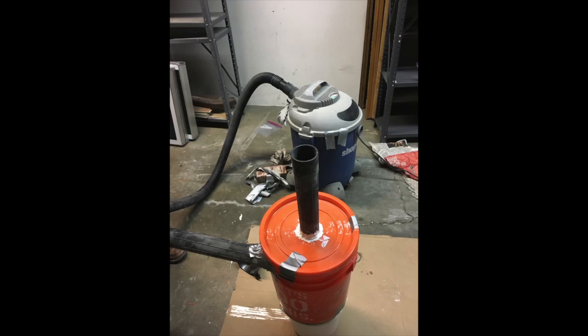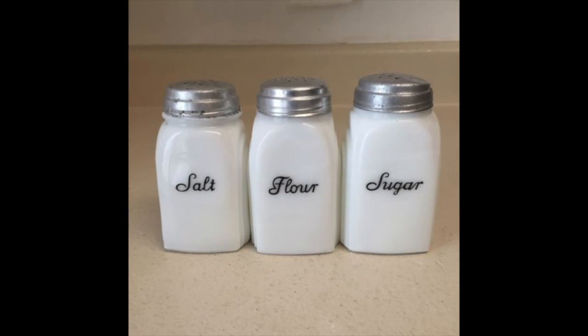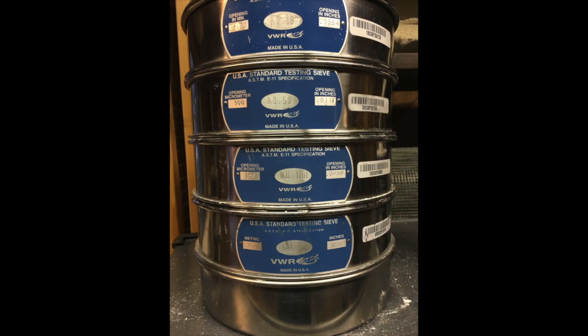Next is an assembled photo of all of our pieces. To ensure an airtight seal, we applied duct tape around where the buckets connected. We went to the store and got various materials to test. We decided on sugar, salt, and flour because they have varying particle sizes and varying densities. To further analyze our cyclone's efficiency in regards to particle size, we separated our materials with sieves before testing. Once the data was collected, we compared our efficiencies of the different sizes. Following is a sample of our testing.